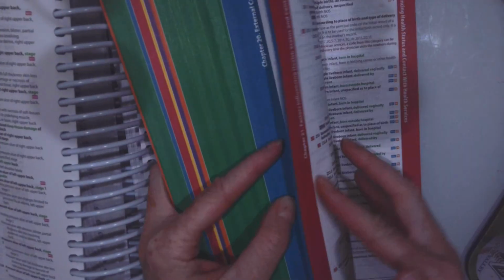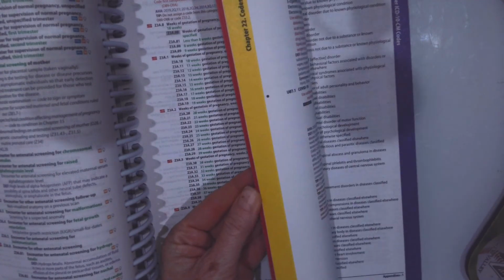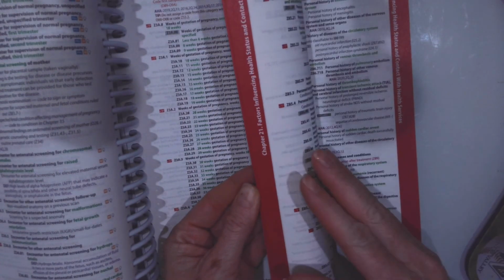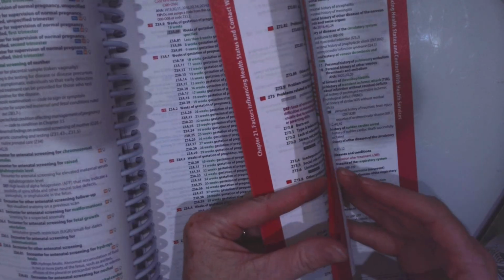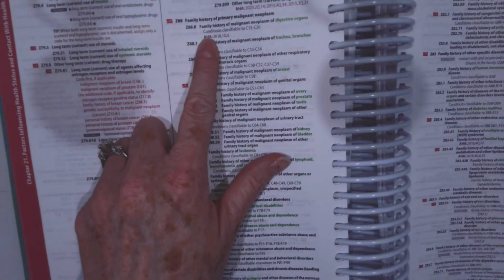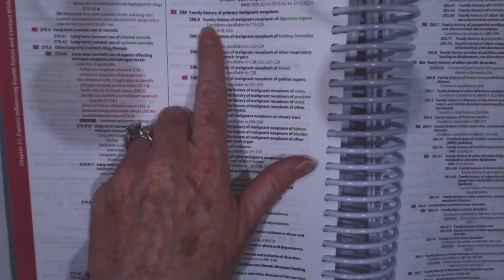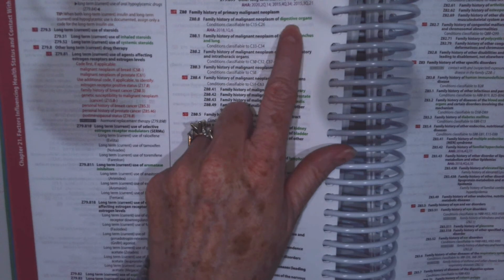Okay, one more. Now I want you to find the code for family history of colon cancer. Again, pause the video, unpause when you think you have the correct answer. So you should have found Z80.0. Remember to look under family history, not personal. So Z80.0, family history of malignant neoplasm of digestive organs.